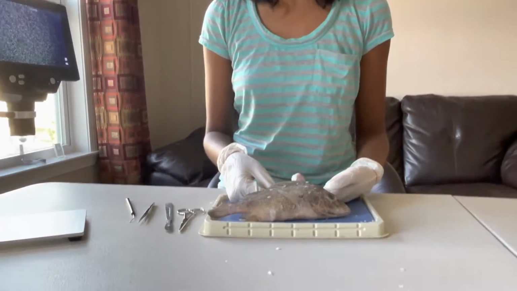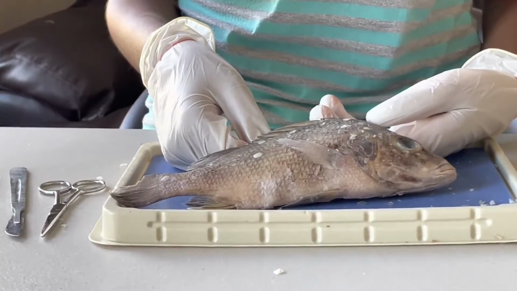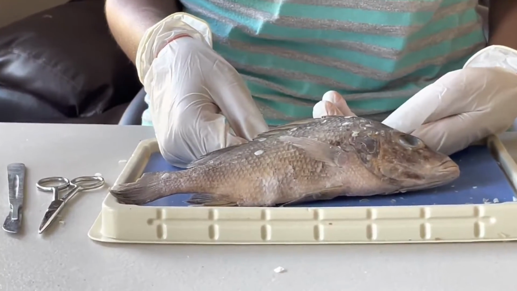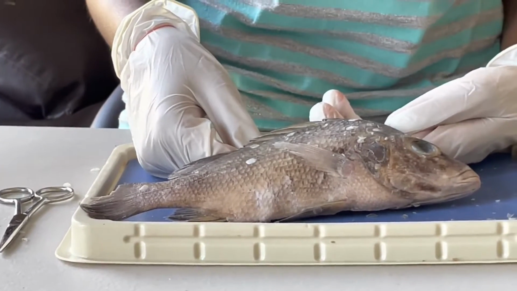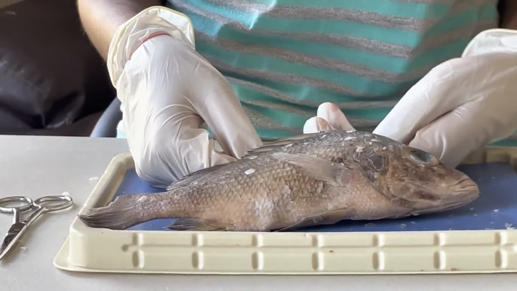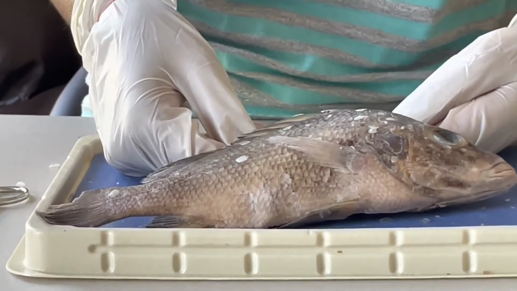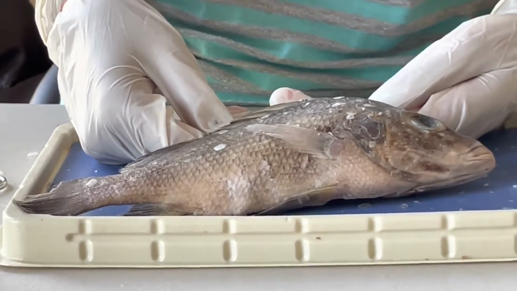Let's get started. First up is the background information. A perch is a bony fish. This means it is a fish that has bones. All bony fish have nostrils, gills, fins, and scales that we will point out in the perch in a few.